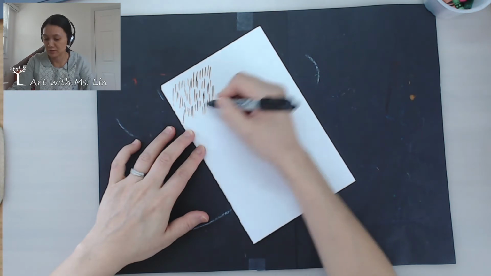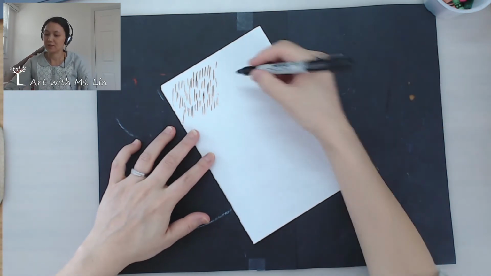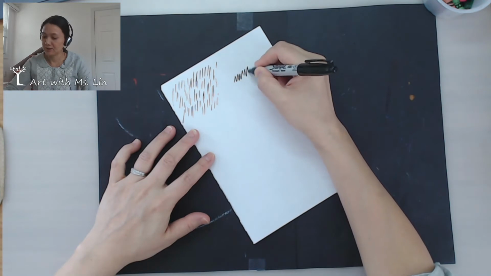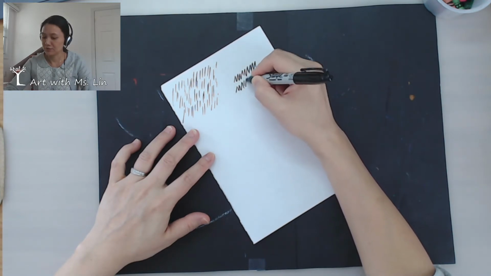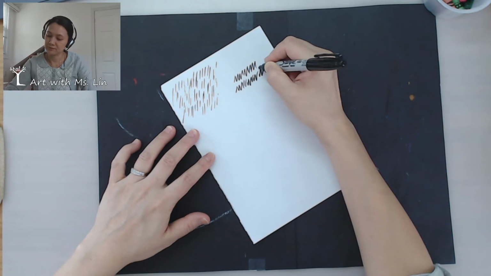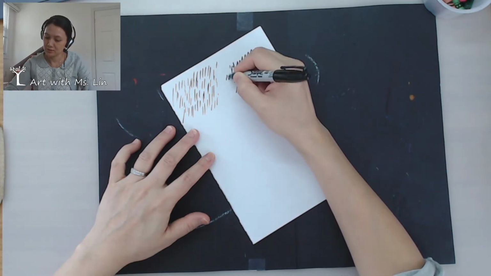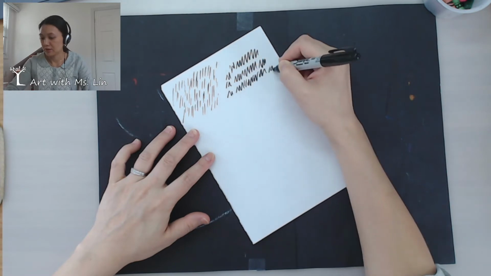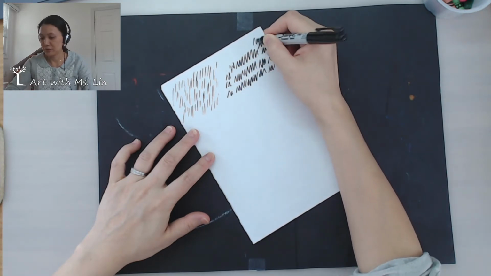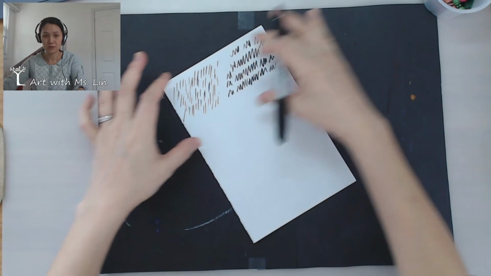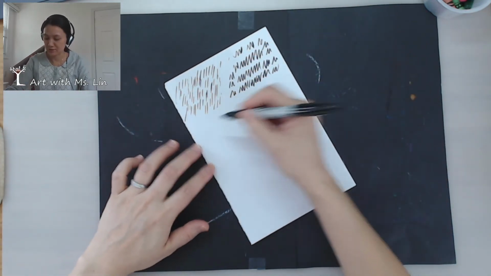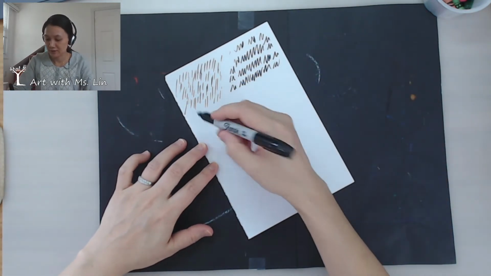Something that is sharp and spiky. Practice the different types of lines that you know. When you're doing this, make sure you draw repeatedly onto a bigger area, not just one small little area. You can try dots.